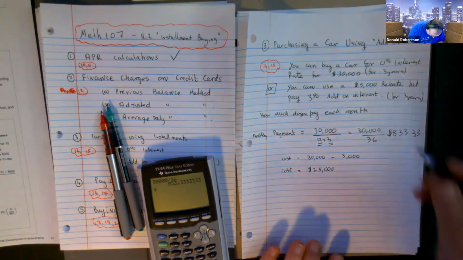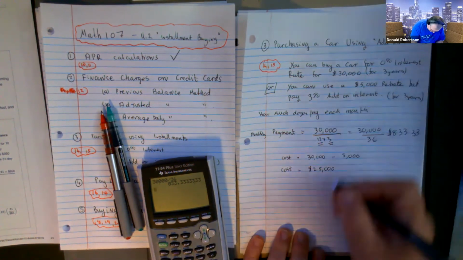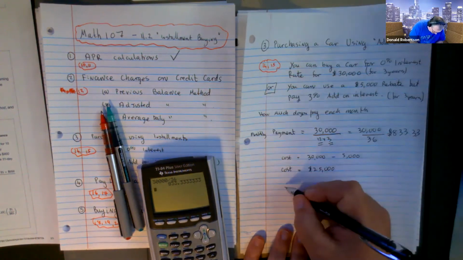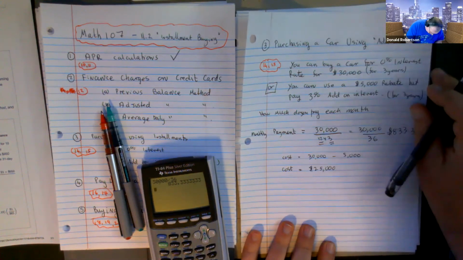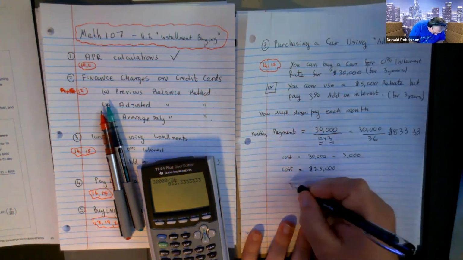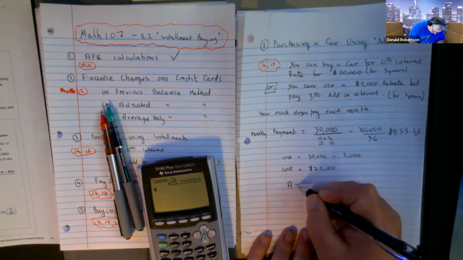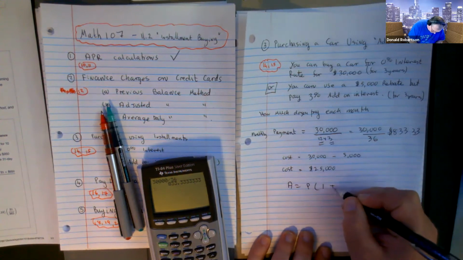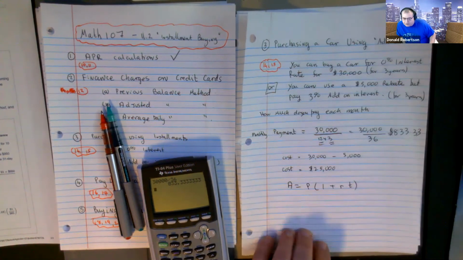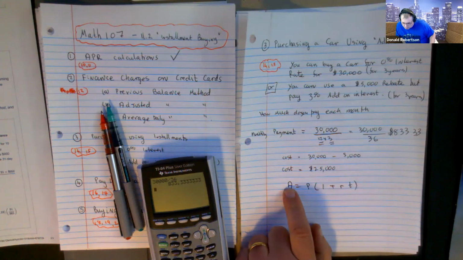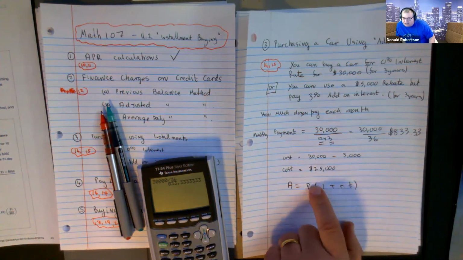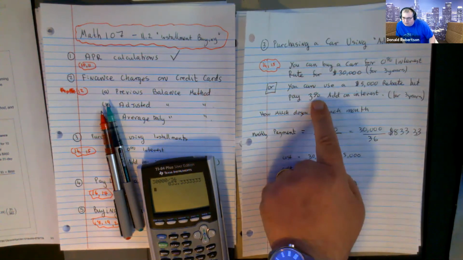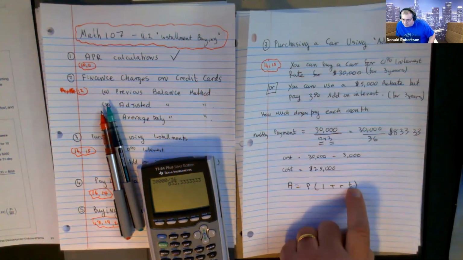Now, when you do an add-on interest, well, there are two versions of this formula. The one I like is the future value one. So that's what I'm going to show you. It's P(1 + rT). Now, what that will tell you is the total amount that you will pay based on 25,000, because that's what P is, and an interest rate of 3% over a time period of 3 years.